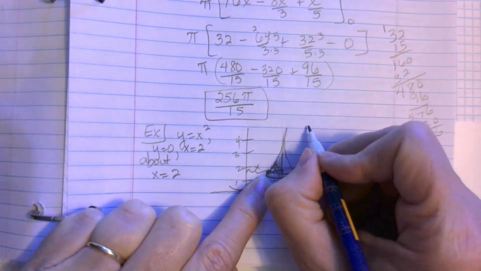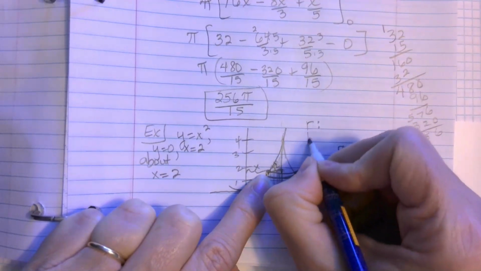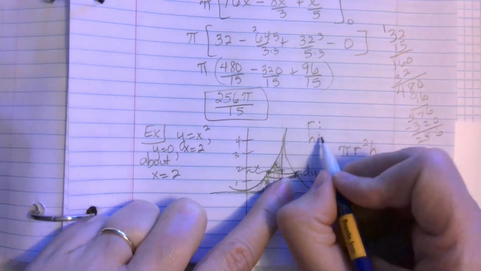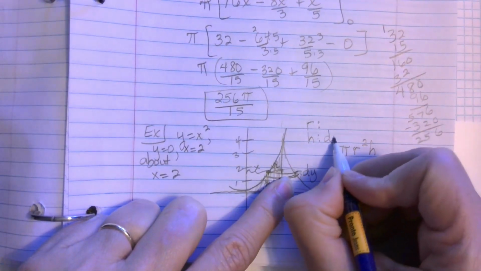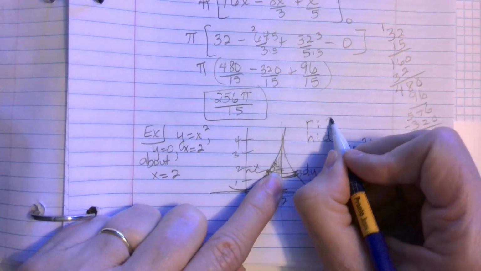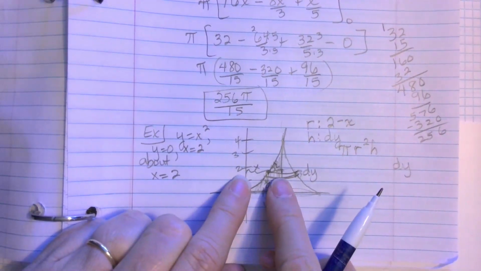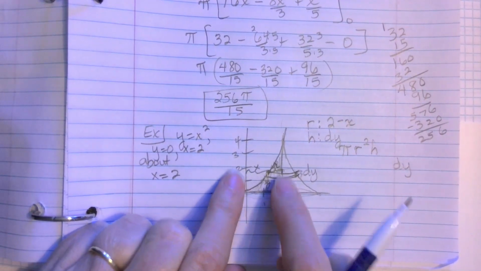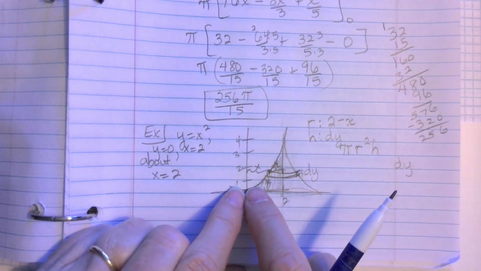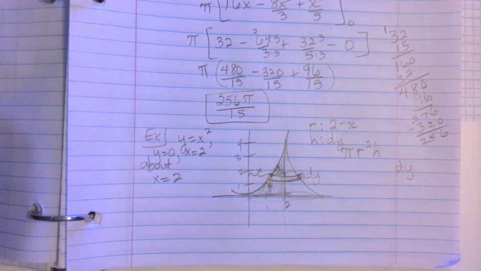and honestly, as I approach these volume problems, especially as I get into the washer method, I'm just going to label my height as dy. My radius is going to be 2 minus the x value, isn't it? From here to here, all the way up and down, that whole distance is 2. If this is a changing x value, then the radius will just be 2 minus x.